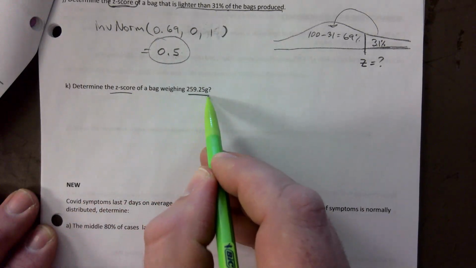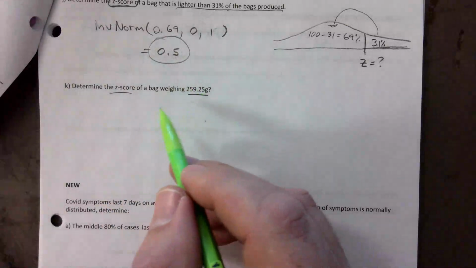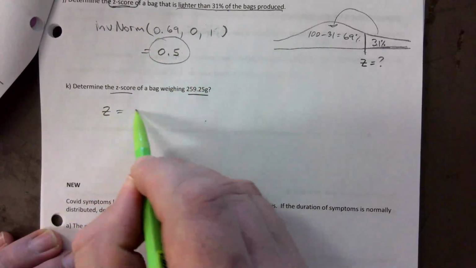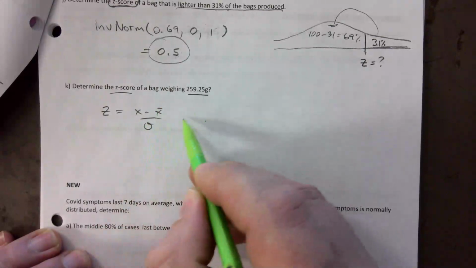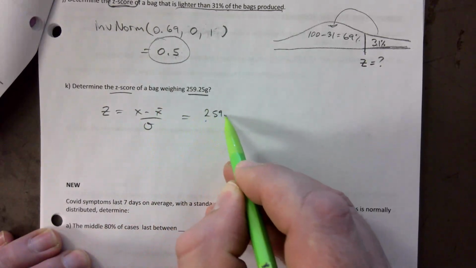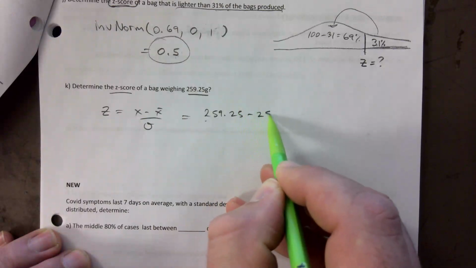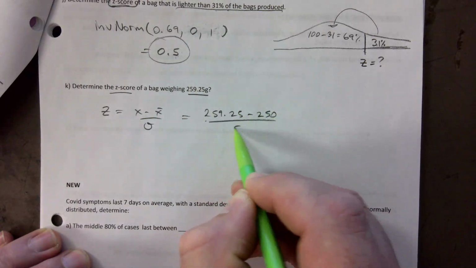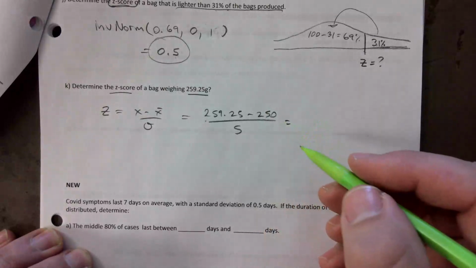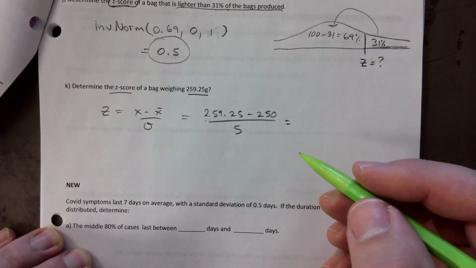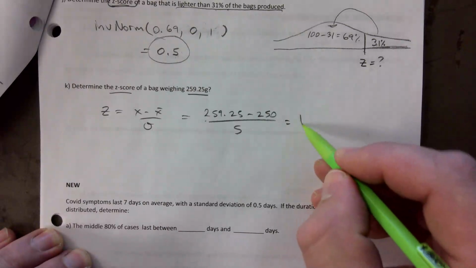Determine the z-score of a bag weighing this many grams. No percentage, right? So this is simply using this one. So that's 259.25 minus 250 over 5. And that's 1.85.